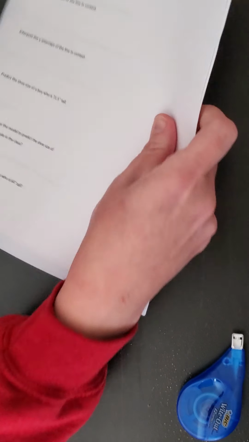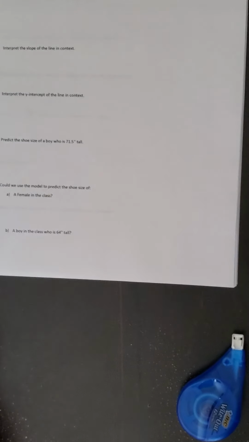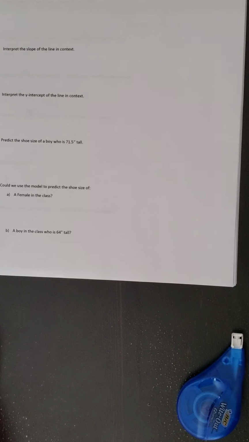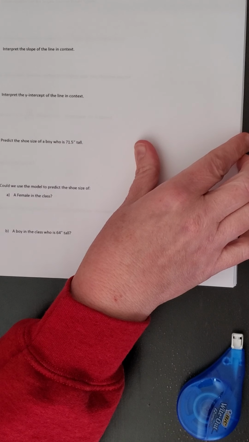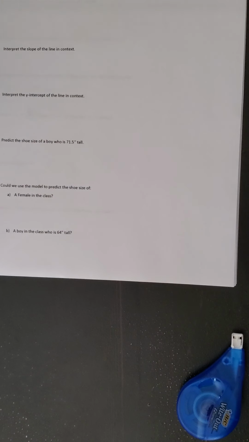All right, let's move on. That's all the vocab, guys. Okay, example. AP Stats, boys' height and shoe size. It says find the equation of the line of best fit by hand. Compare it to the linear regression equation found using technology.